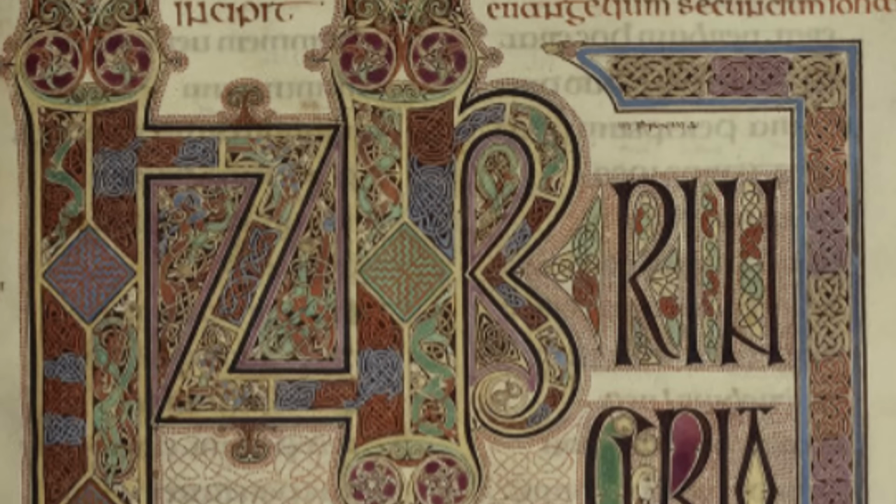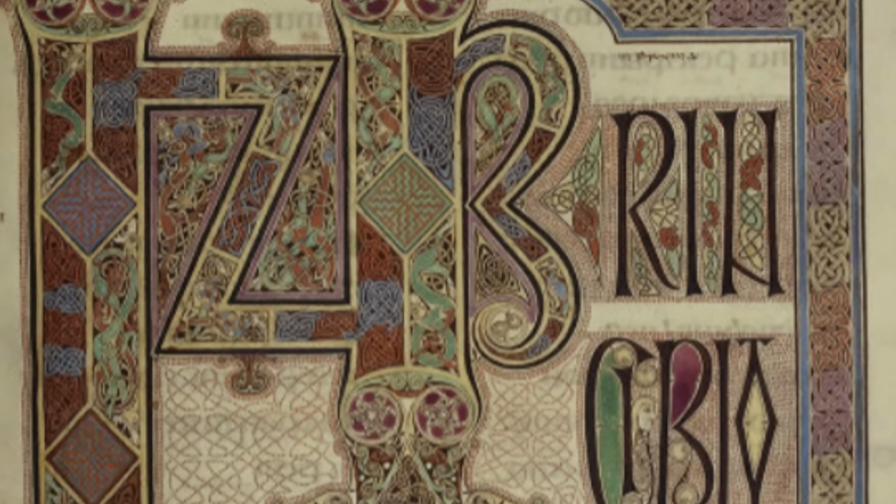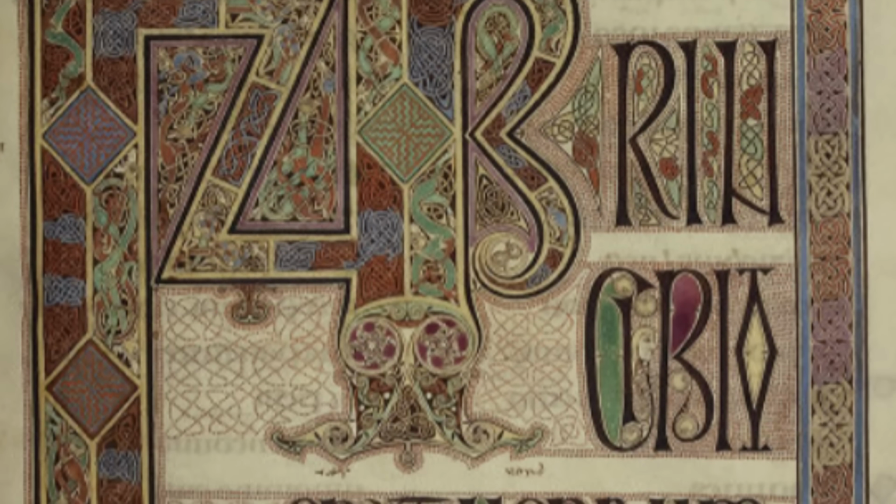After learning the alphabet and basic grammar, monks were ready to start copying texts in the scriptorium, which was one of their most important and most frequent tasks.